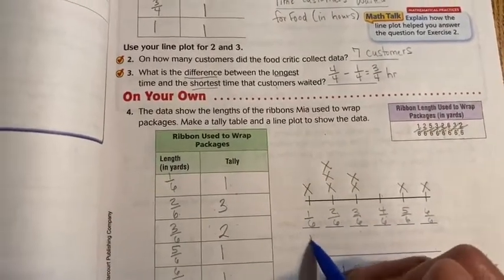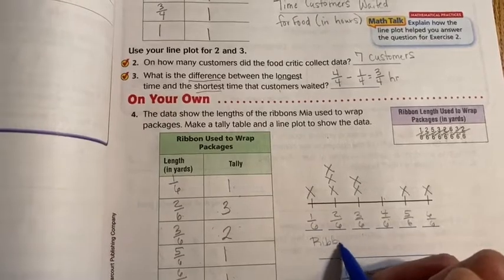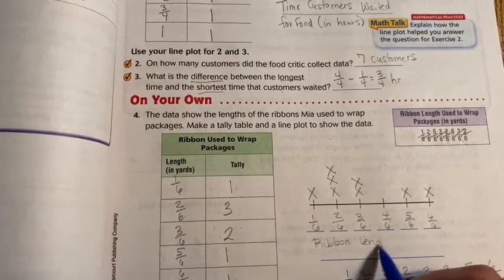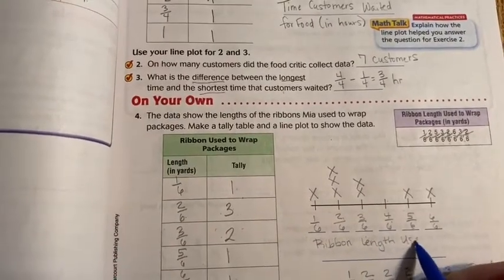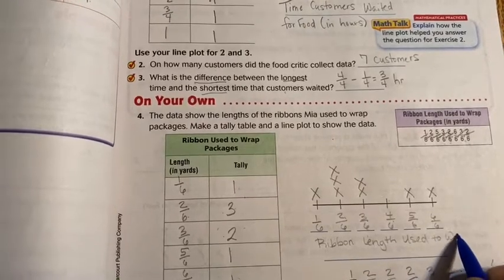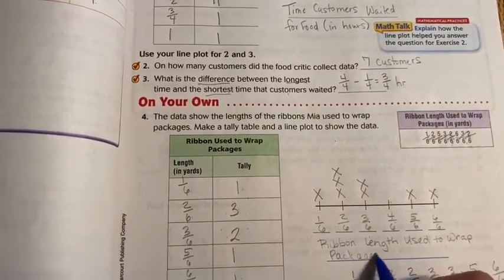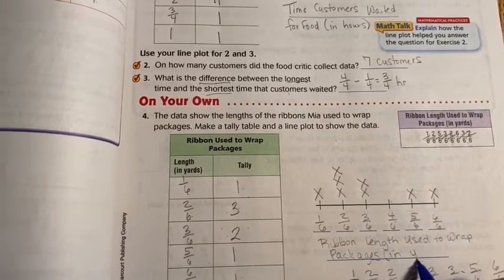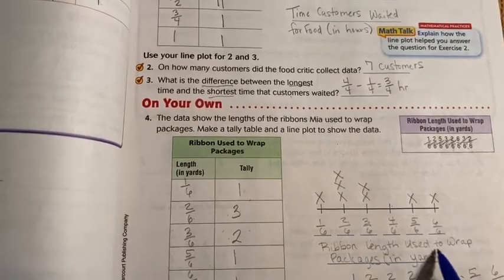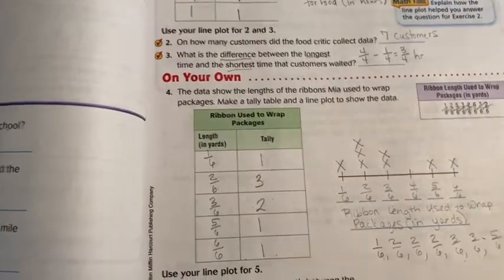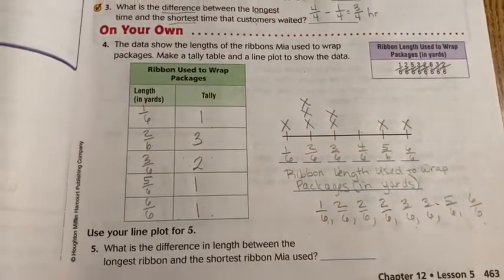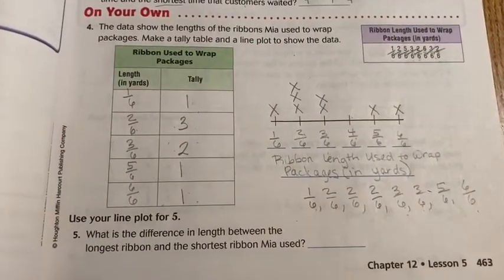Title, ribbon length used to wrap packages in yards. Okay, now we can answer question 5, or you did already, so let's see what that might be.